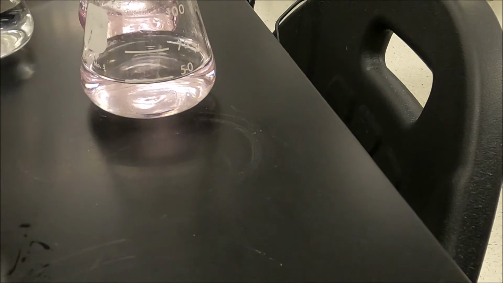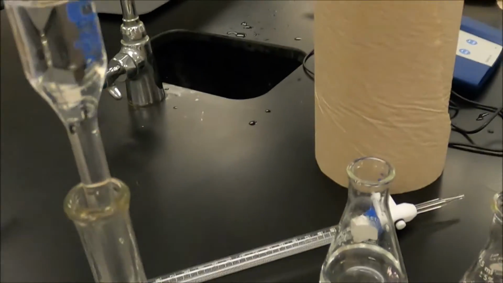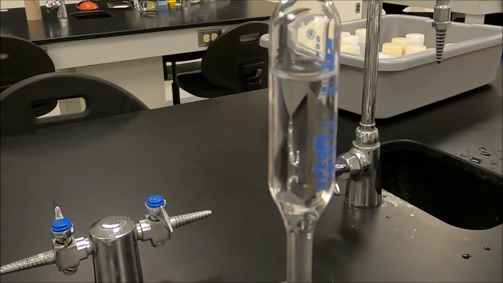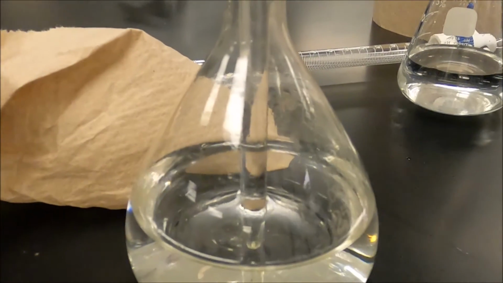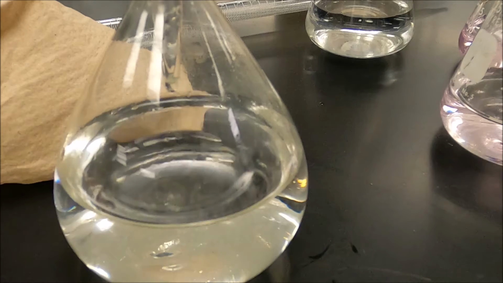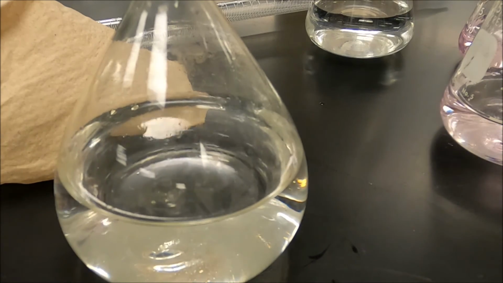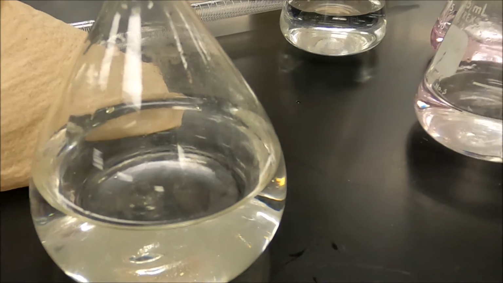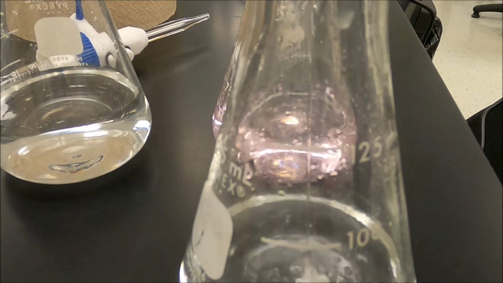Okay, let's get the second one. Pipette. It always goes slowly through the bubble in the middle. Our second one to half titrated. Notice how the pink color is disappearing as I add the acid back in.